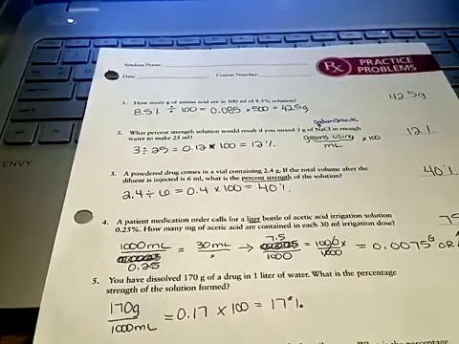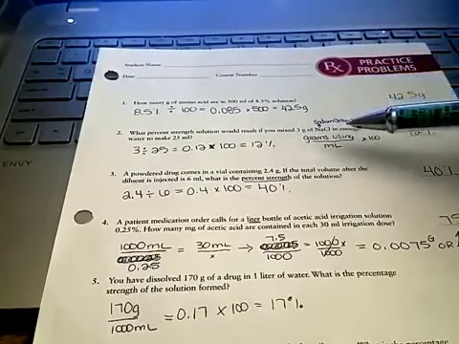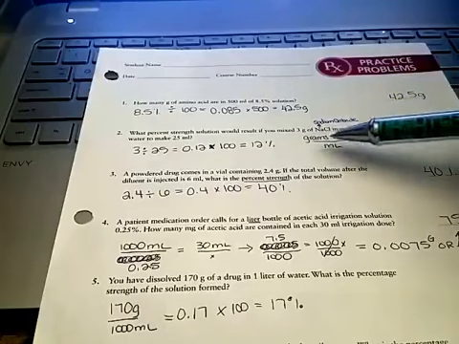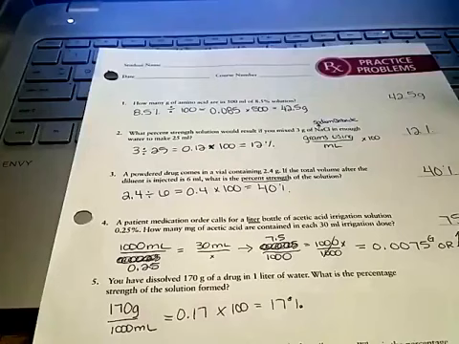All right, number 2, what percent strength solution would result if you mix 3 grams of sodium chloride in enough water to make 25 ml? When the question is searching for the percentage strength of the solution, you need to use the formula: grams that you're using over the ml, and then multiply it by 100 in order to get a percentage.